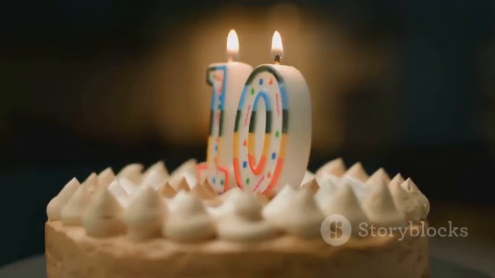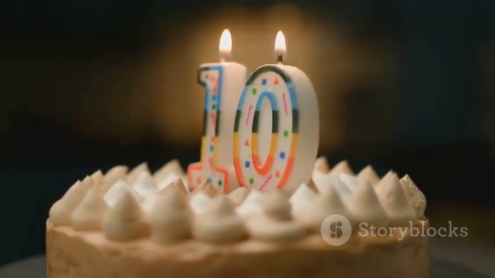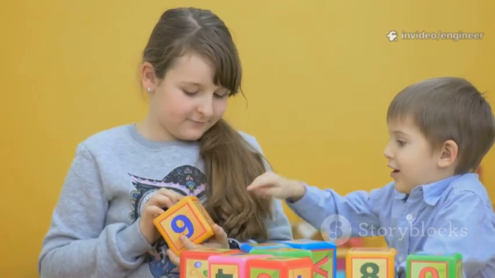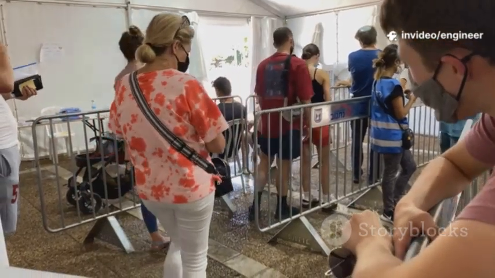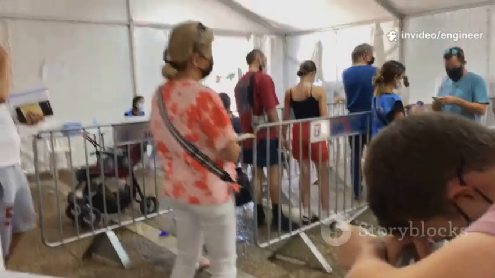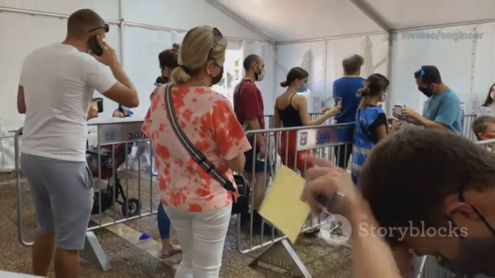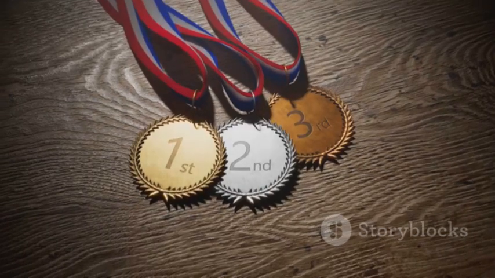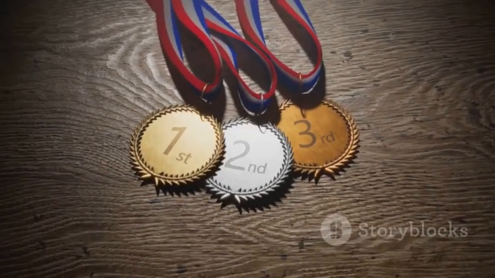We use cardinal numbers to talk about age too. For example, my brother is 10 years old. These are the numbers you probably learned first. The second type of numbers is ordinal numbers. We use these numbers to show the order or position of something in a list or a sequence. Examples of ordinal numbers are first, second, third, fourth, fifth, and so on.